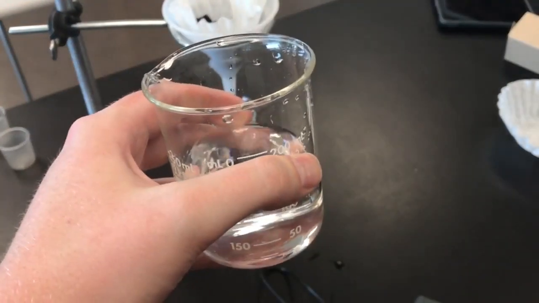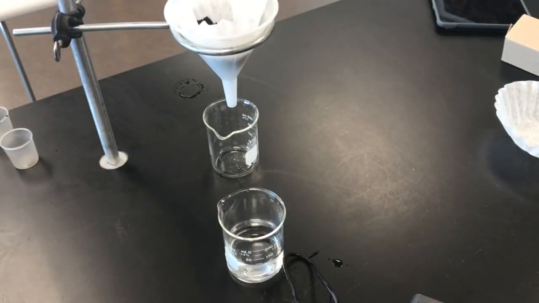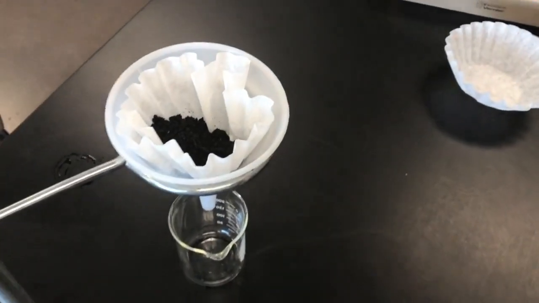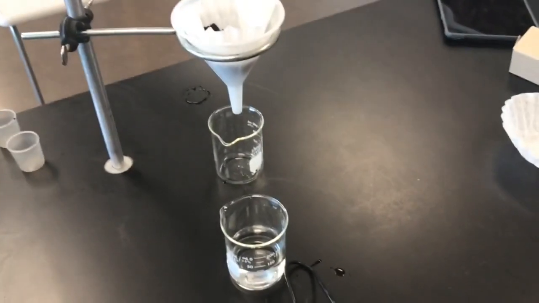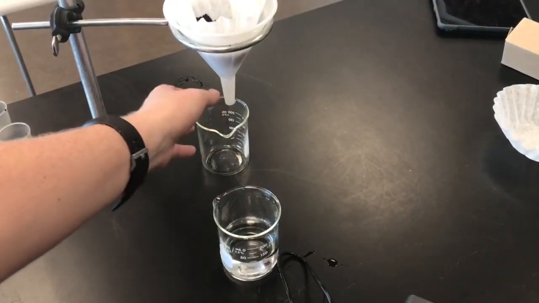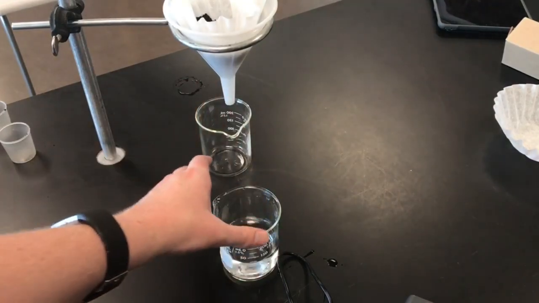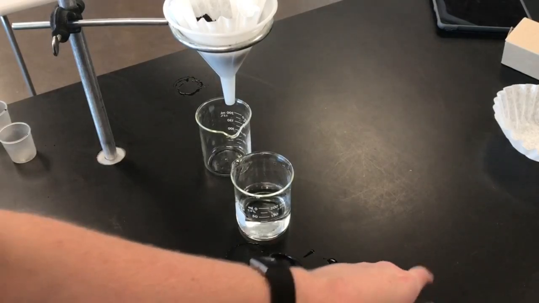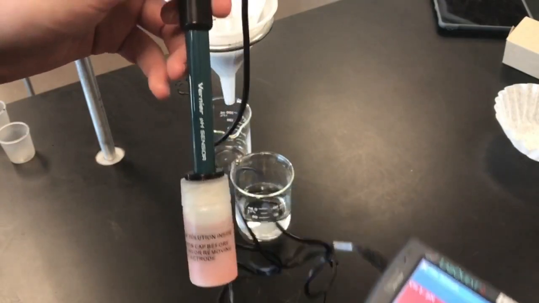Now that I've got my 100 milliliters of sulfuric acid solution, I can start running procedure 1. So again, make sure you have your soil type A in your funnel set up, with an empty beaker under here that's going to catch all the water discharge. What we need to do first is take an initial pH reading of the initial sulfuric acid solution. So I already hooked up my pH probe to my LabQuest device.